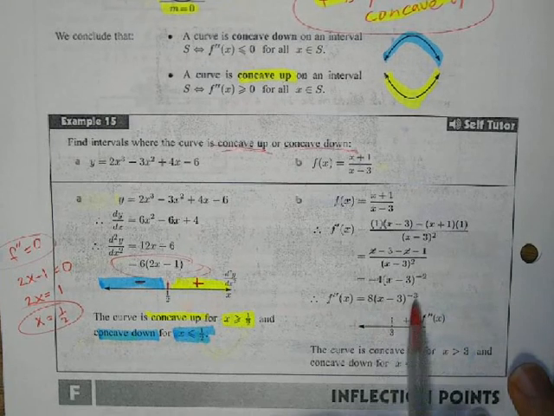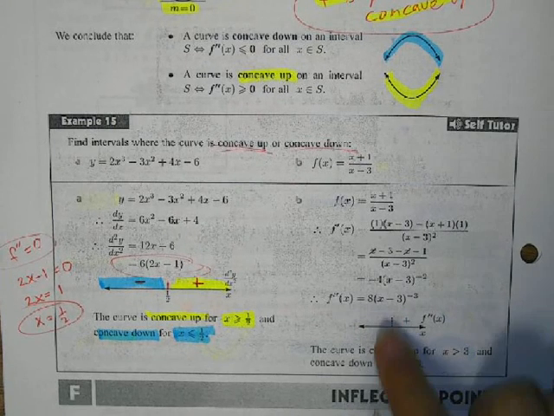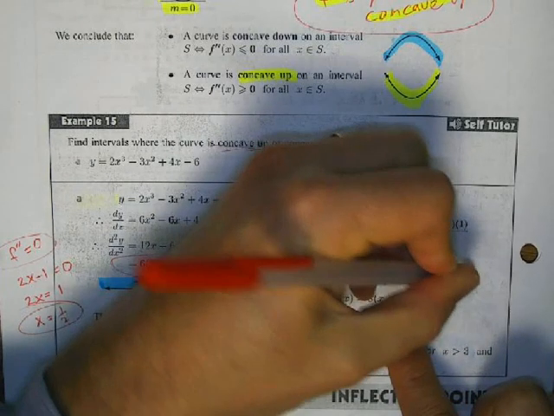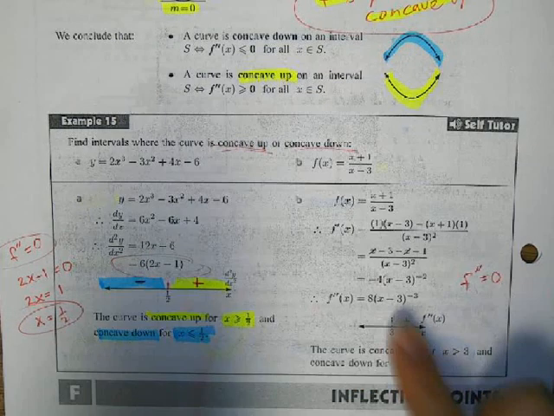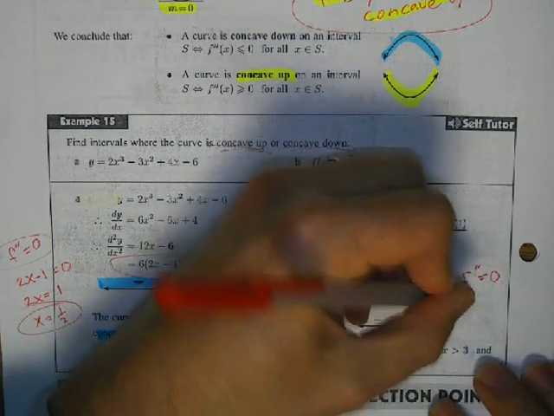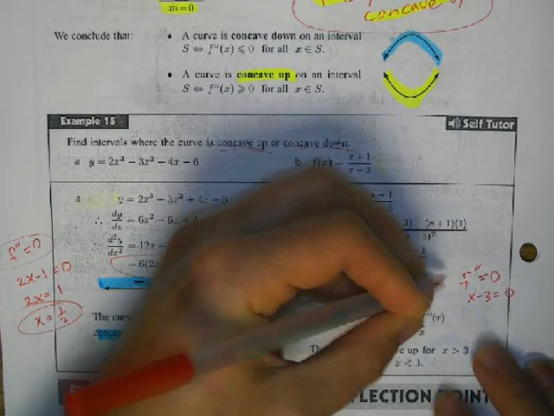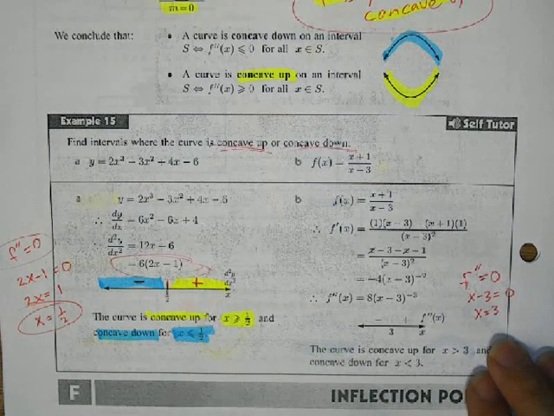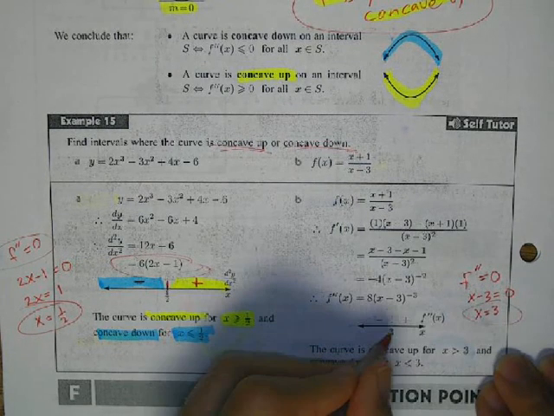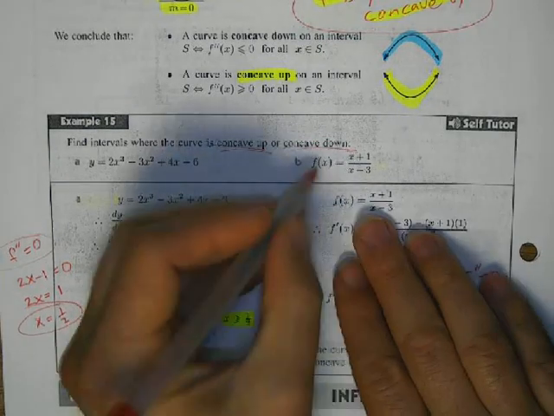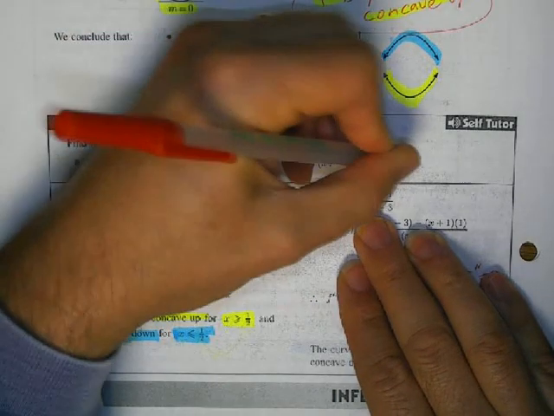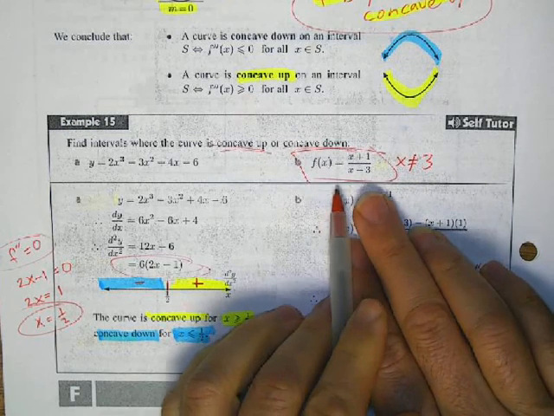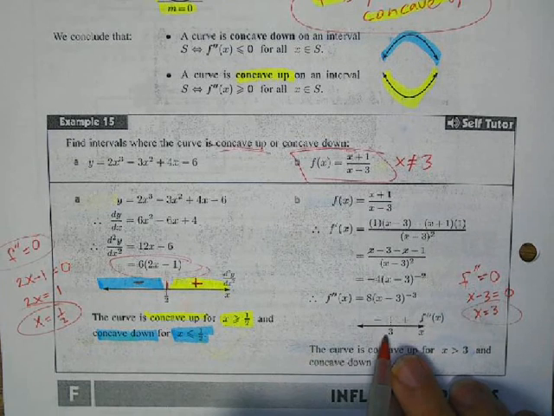So in order to make the second derivative equal to 0, we know that x minus 3 equals 0. And if I add 3 on both sides, we have x equals 3. Okay, so something happens here at 3. But if I look at my original function, we know that x is not equal to 3 because I would have 0 in the denominator. So we're going to have an asymptote at 3.